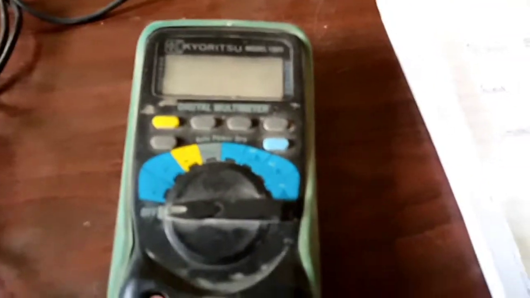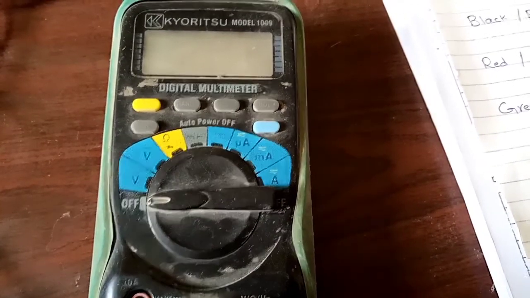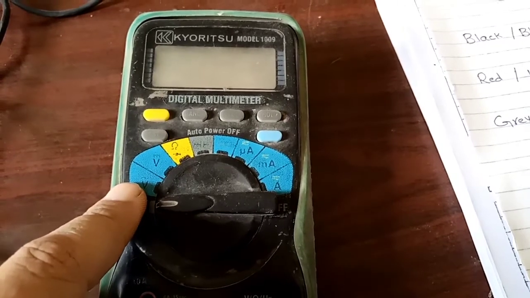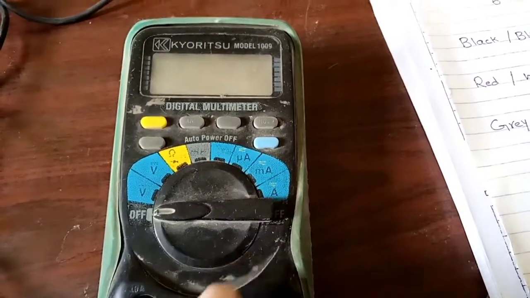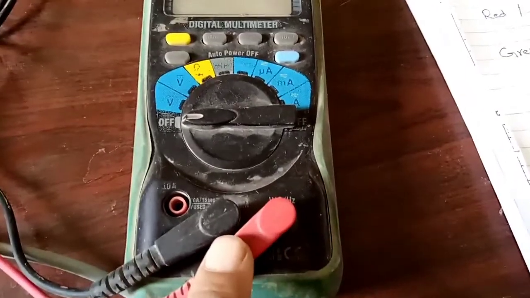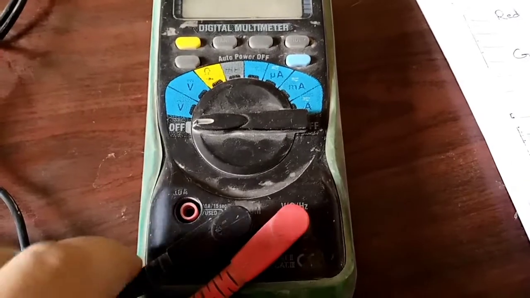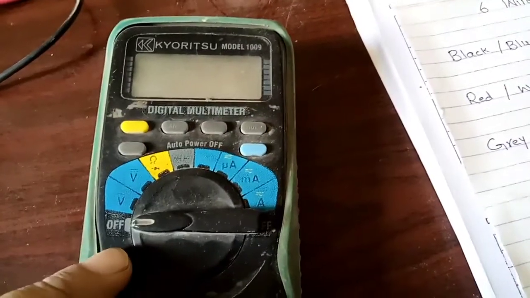First of all, I discuss with you a multimeter. What is a multimeter? You can see here, this is a digital multimeter: AC voltage, DC voltage, ohm, capacitor and other ranges. This is the positive wire and common wire. When you check the ampere, you can change its wire from this position to others.